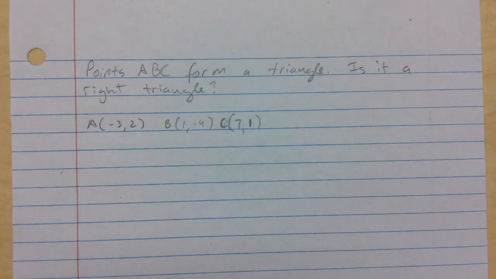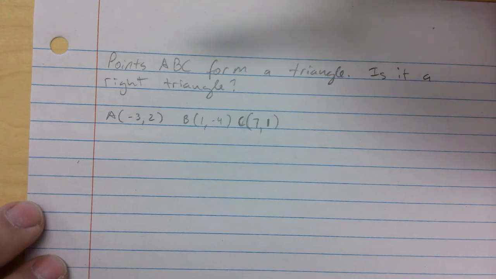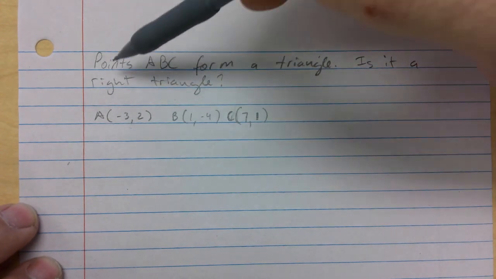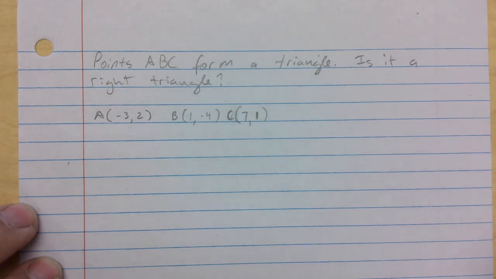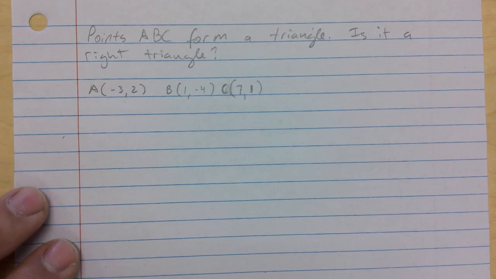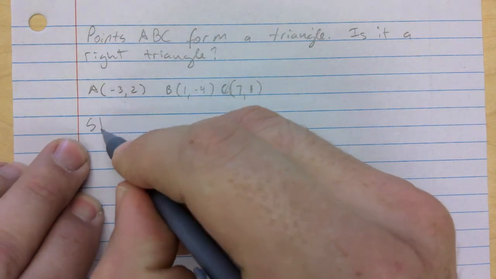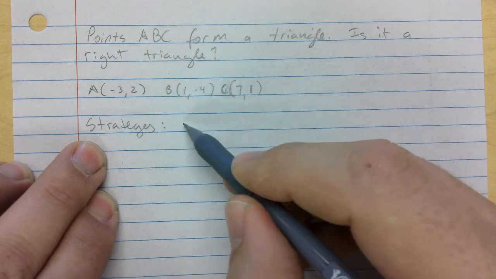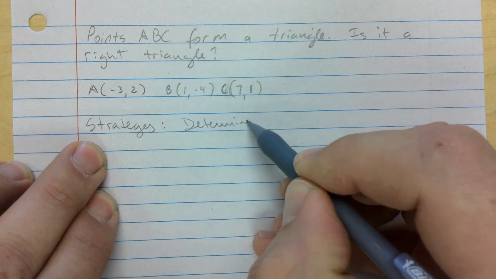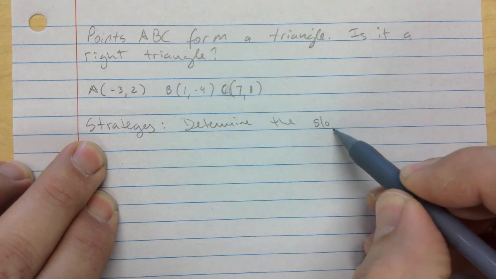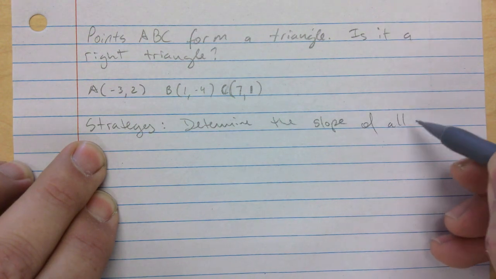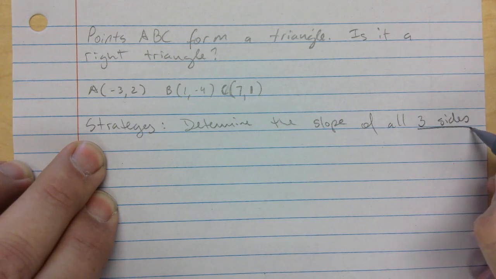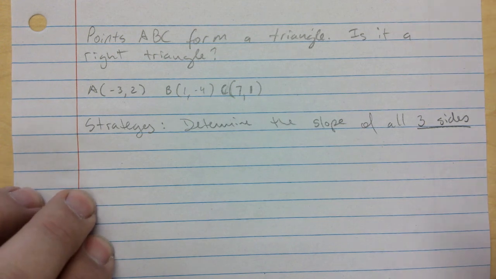All right, here we've got points A, B, C form a triangle. We want to know in particular if this is a right triangle, okay? And so our strategy is going to be to determine the slope of all three sides. That's basically what I'm going to do. All three segments, right?